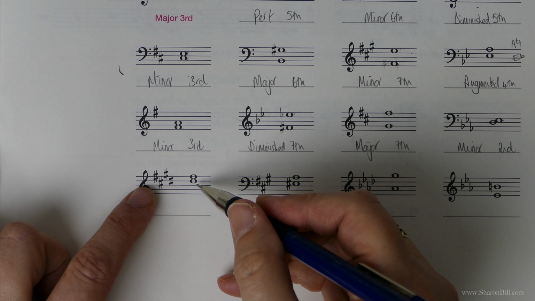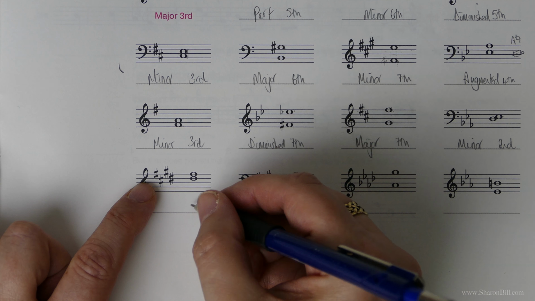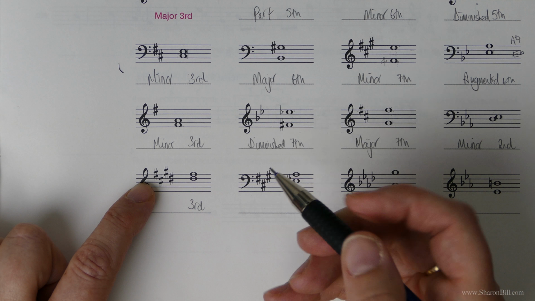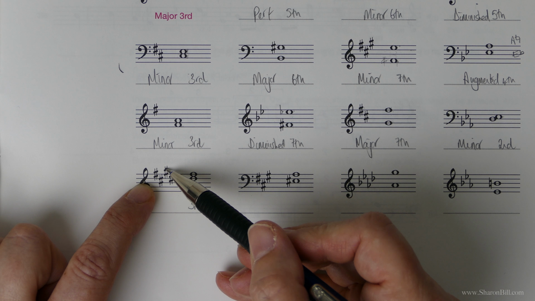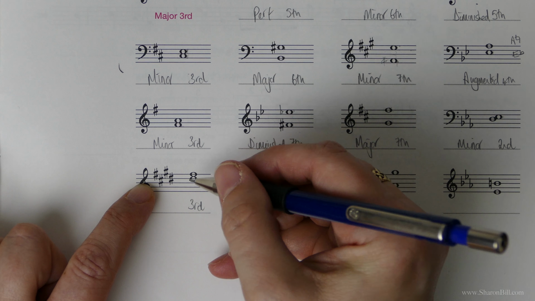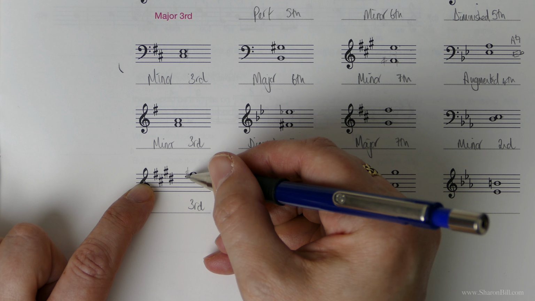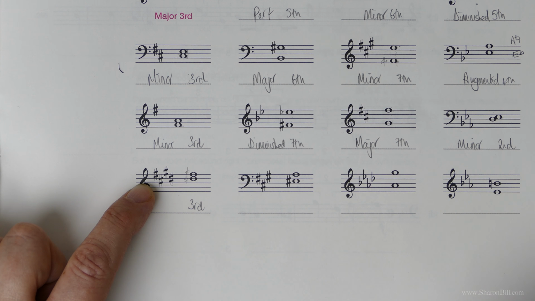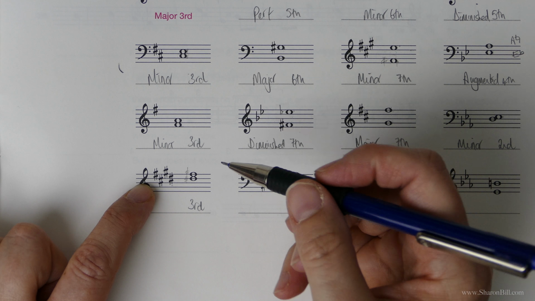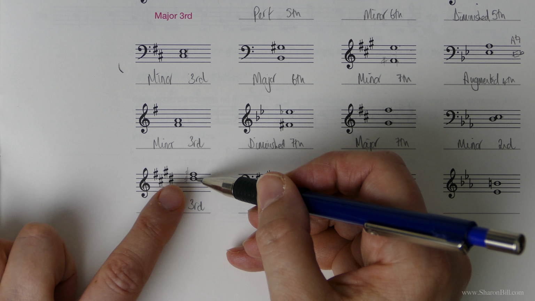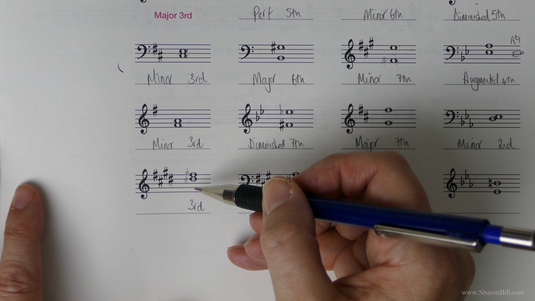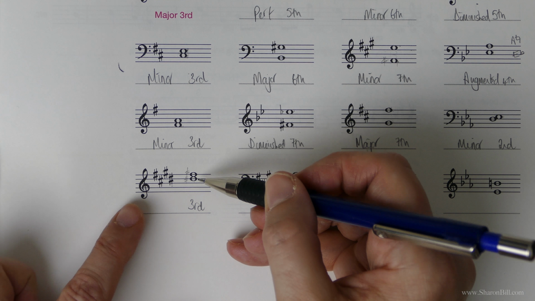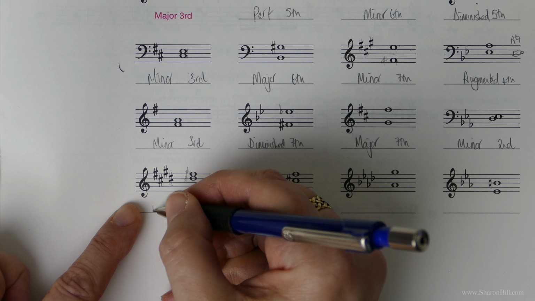So here we go. We've got a 1, 2, 3, a third of some sort. Now we've got a key signature of F, C, G, D. So actually the F is sharp, and so also is the D because of the key signature. So let's take this a step at a time. D natural to F sharp would be major. However, the bottom note has been raised, which has made it smaller, and therefore we know it's minor.